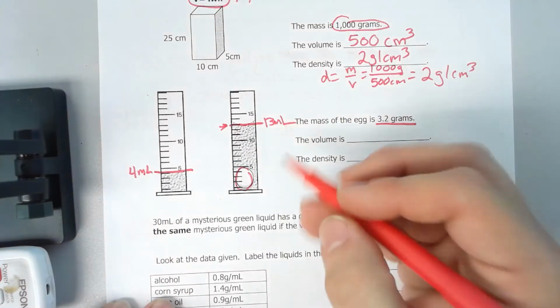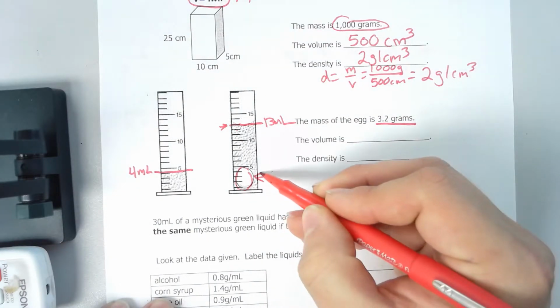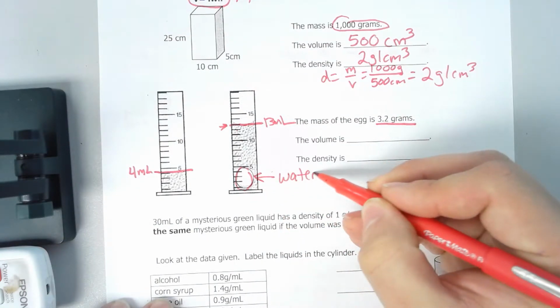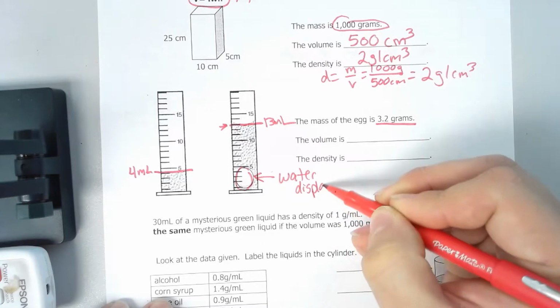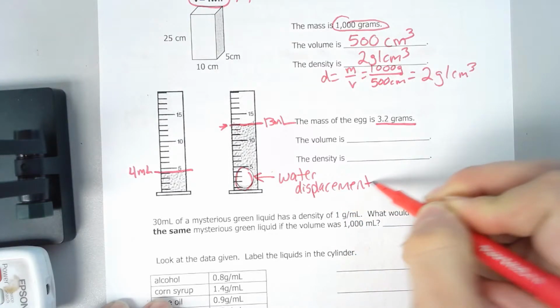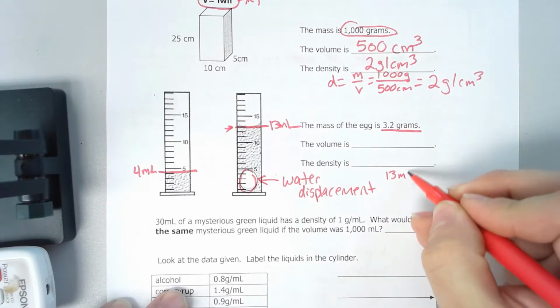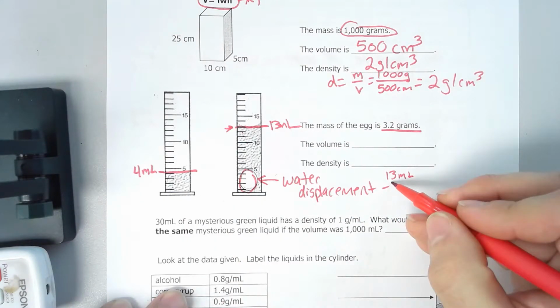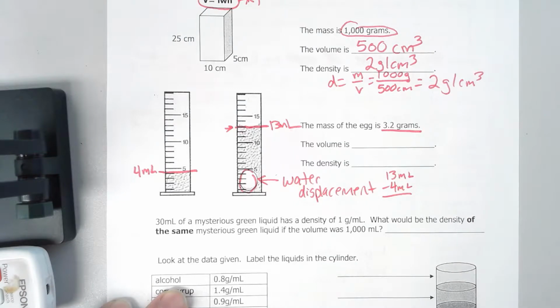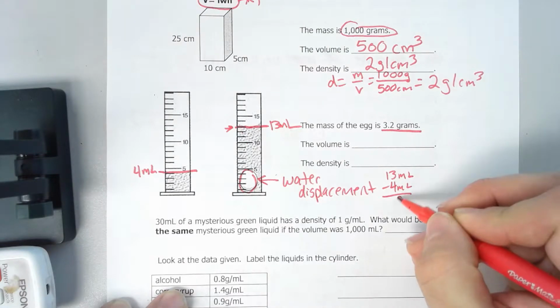So if you want the volume of just this egg, you need to do the water displacement method. That's the one where we subtract. So you take your final volume, 13 milliliters, and you subtract your first volume, and you should get the volume of your egg, which will be 9 milliliters.